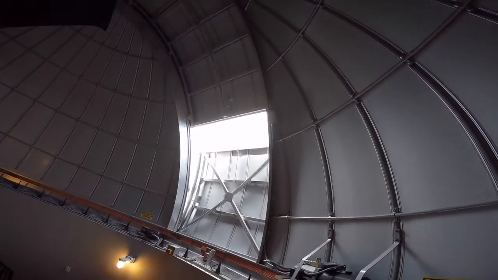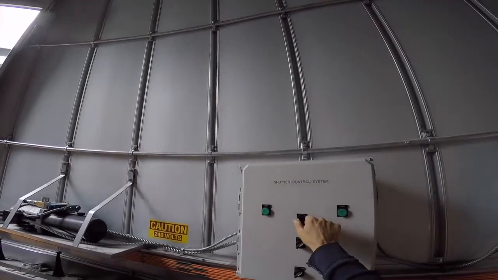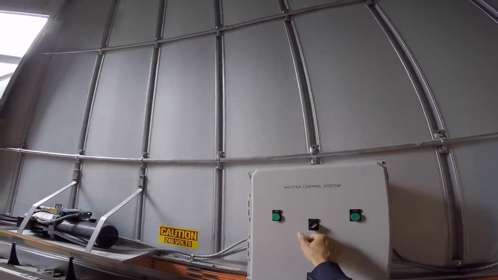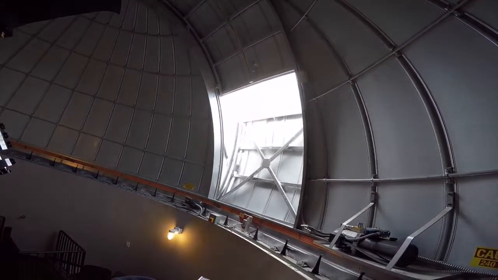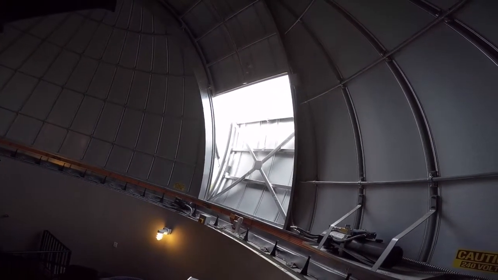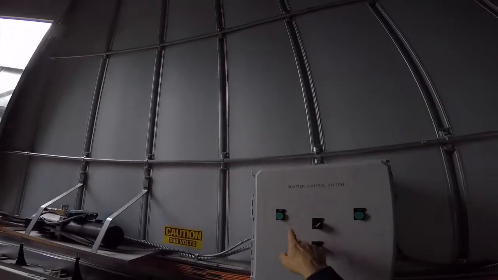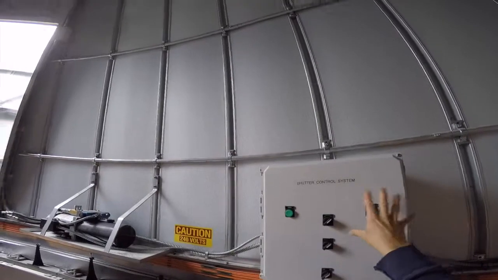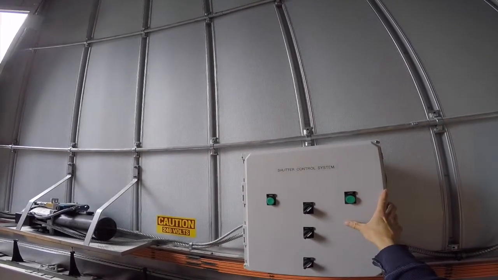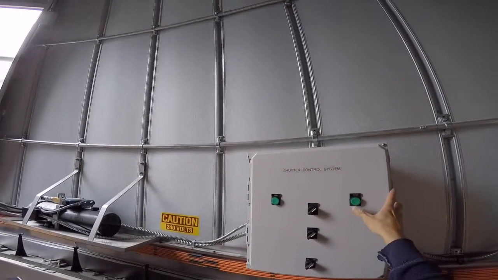I can open it on the upper, I can then flip it to lower, and just open the lower. And because I was not in sequence, I can control from this box exactly which shutter I need to operate. Again, close, I'll do a close here.